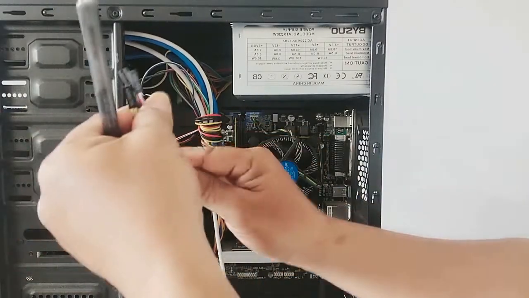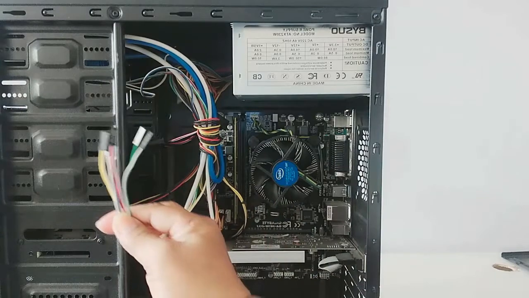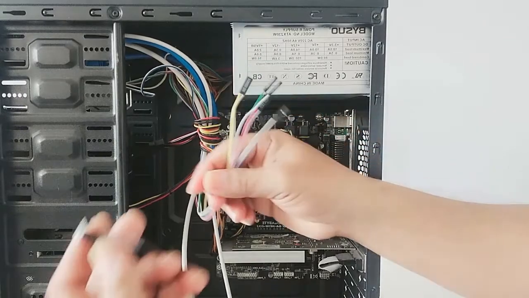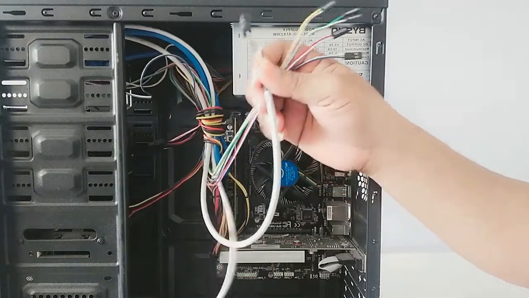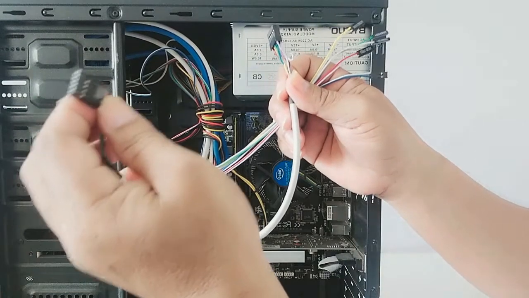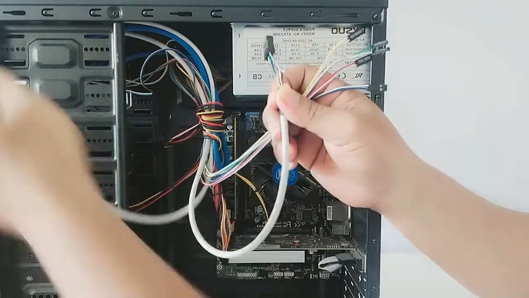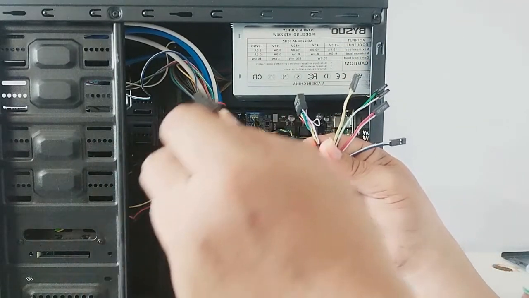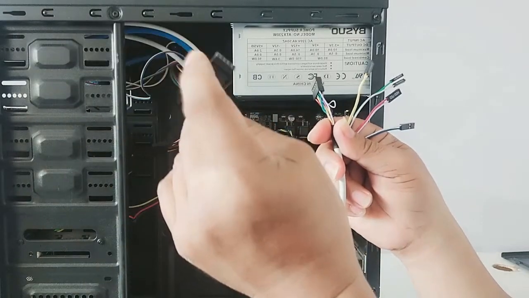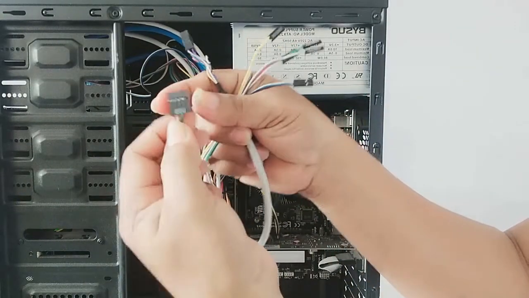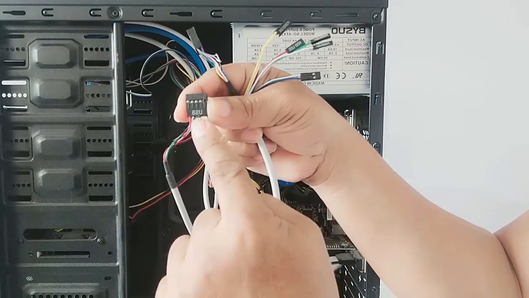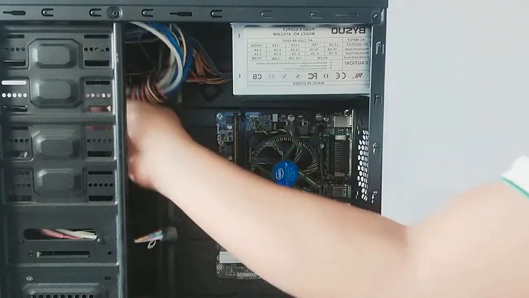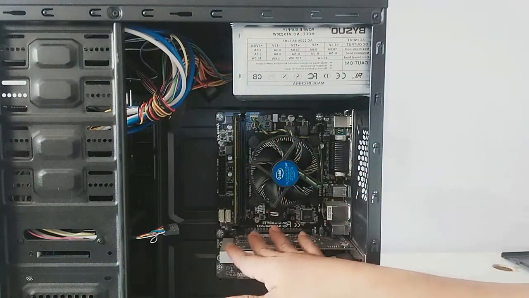So this is now our front side connector. Again, this is for audio, HD audio. This is the USB connector, for our front side USB. Okay, so if you want your computer not to detect the USB in front, then you just remove this USB cable. So there is a label. Okay, so we already removed the power supply cables connecting to the motherboard.